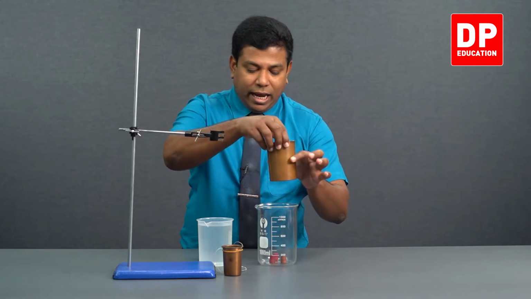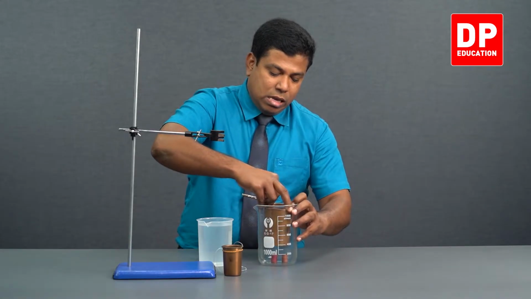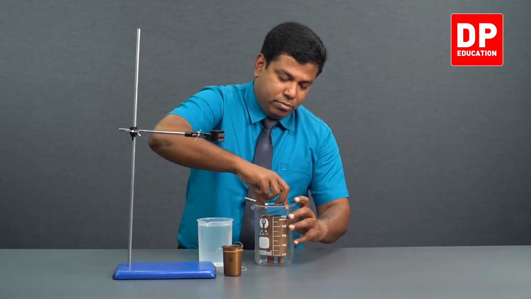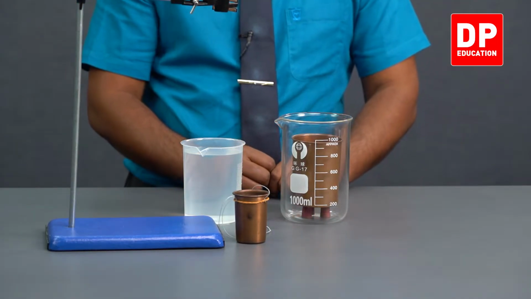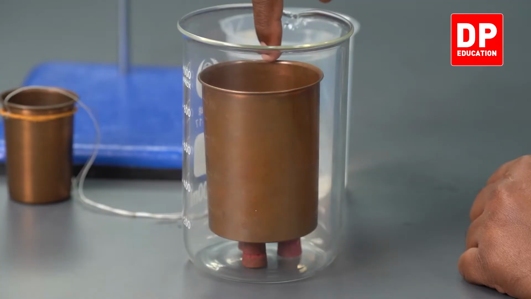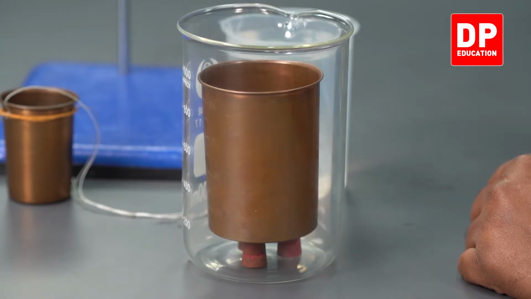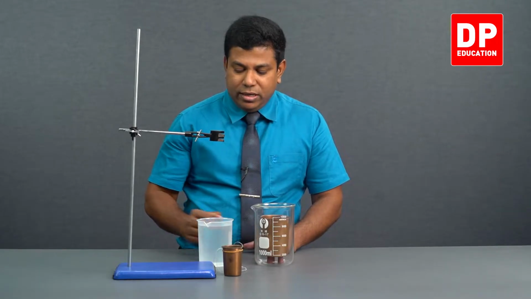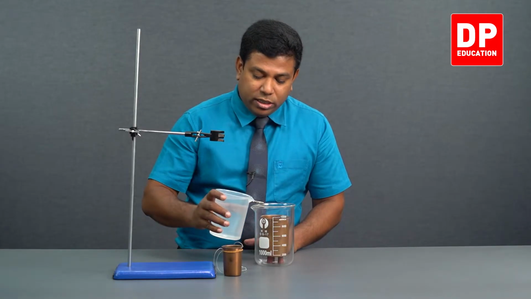Keep that calorimeter on top of those 3 insulators. Now you can see there is a gap between this beaker and this calorimeter. The gap between these two we are going to fill with cool water. I have cool water in this beaker. Let's fill this with cool water.